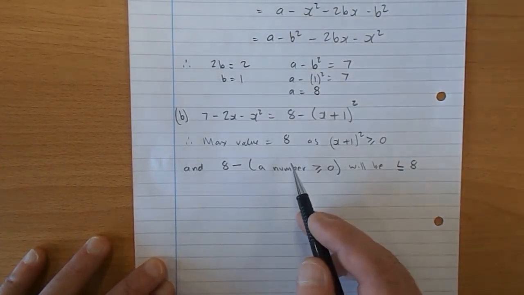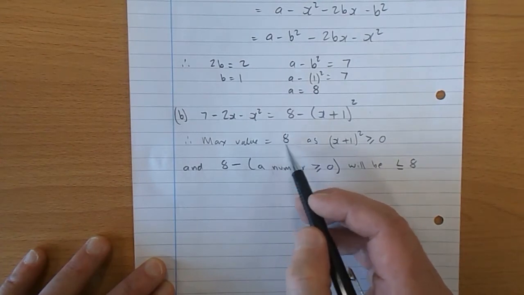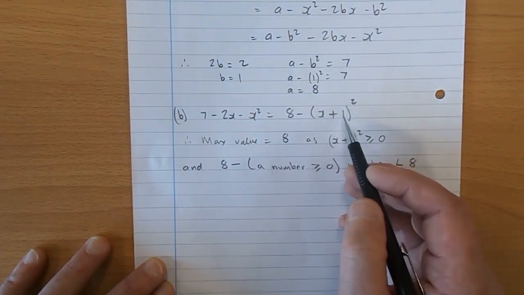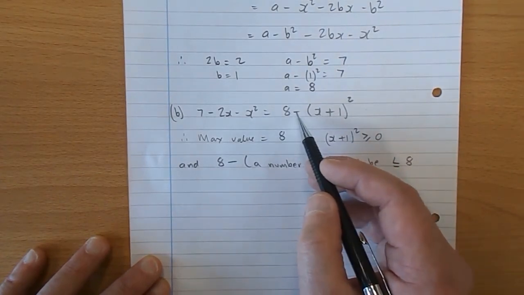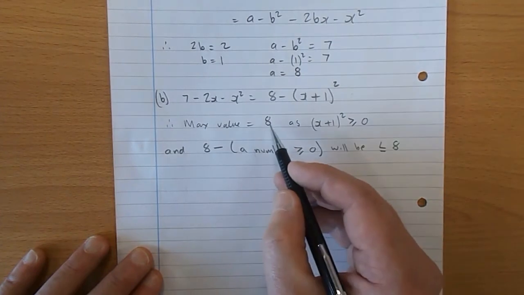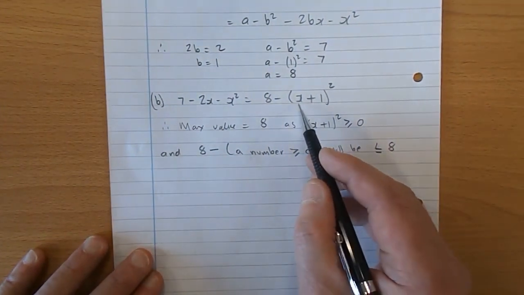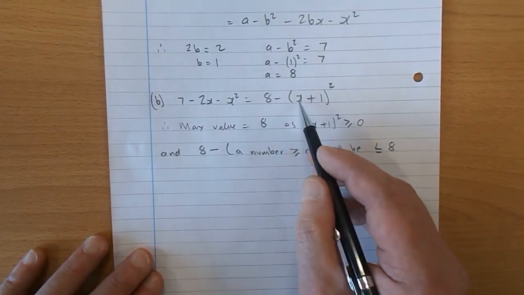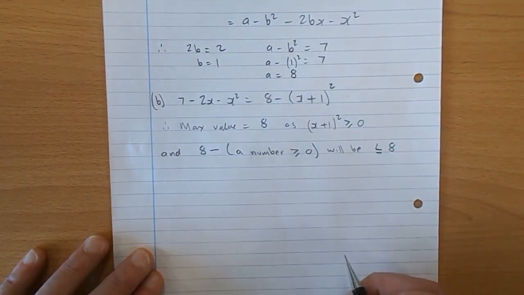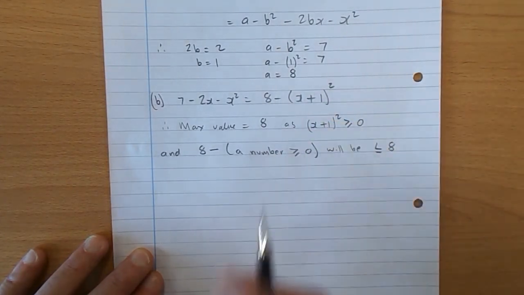Okay, it asks you what's the maximum value. Well, the maximum value is going to be 8, because that squared function is always going to be positive. So you have 8 take away a positive number, it's always going to be less than 8. So the maximum that it can ever be is 8, and that's at a particular point where x is minus 1. If x is minus 1, add 1 is 0. 8 take 0 gives you 8. Any other value of x, you're going to have a smaller overall value there.